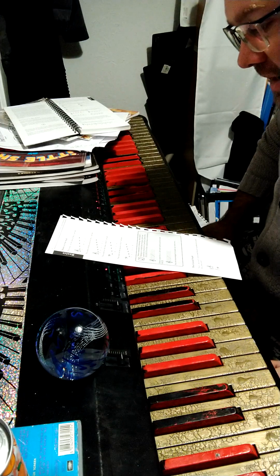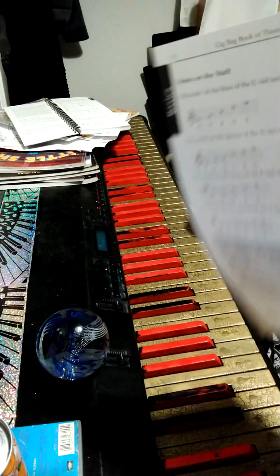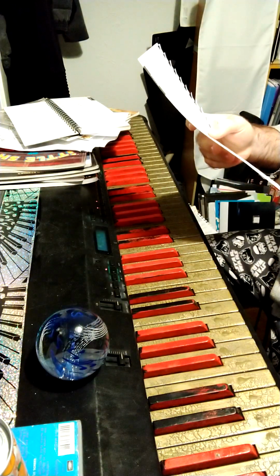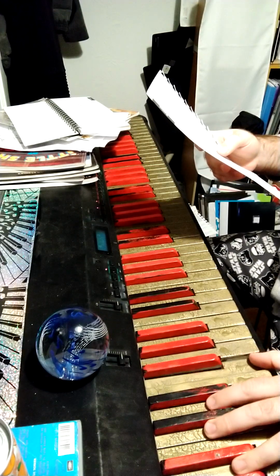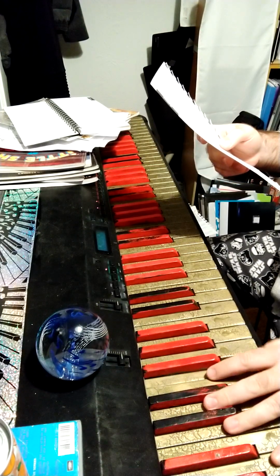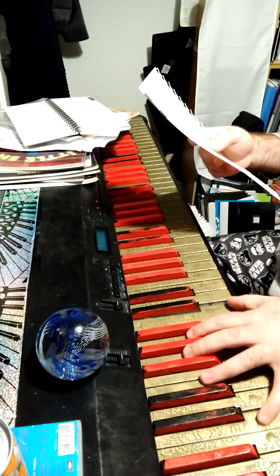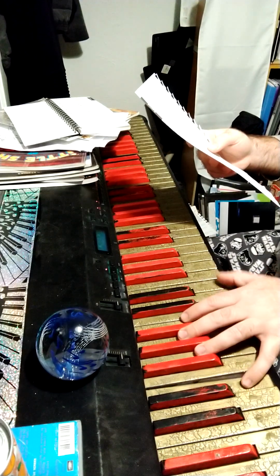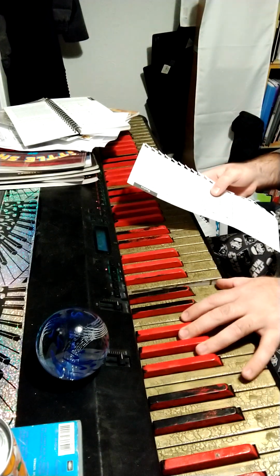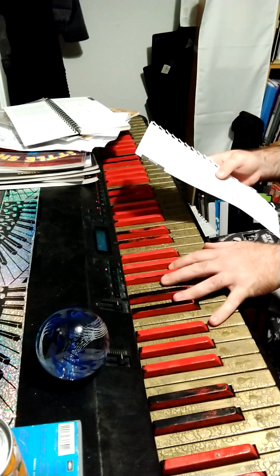The notes on the spaces of the F clef. Got little pictures with these, that's kind of useful. The notes on the spaces of the F clef are F, A, C, E, G, and B.